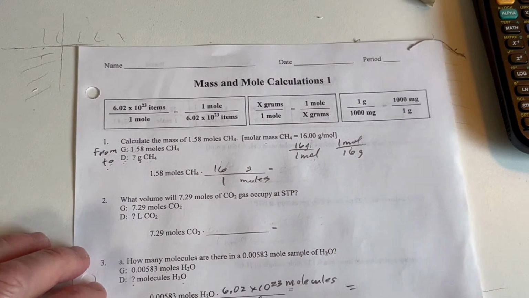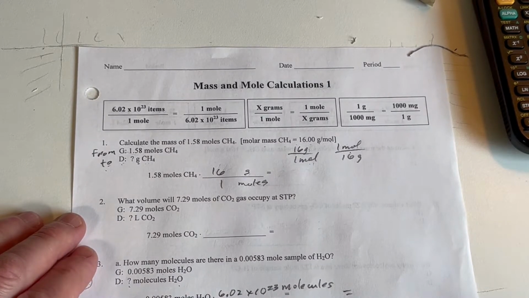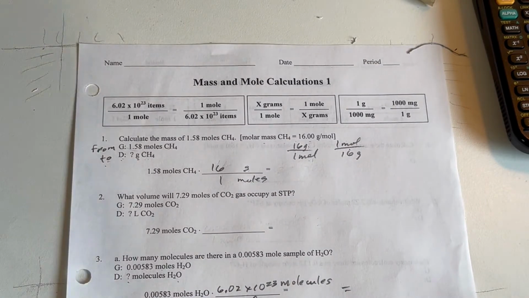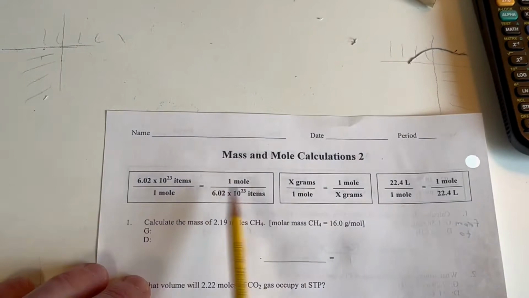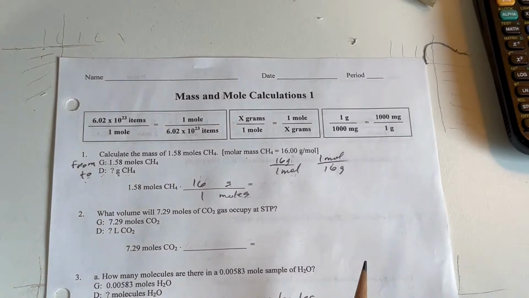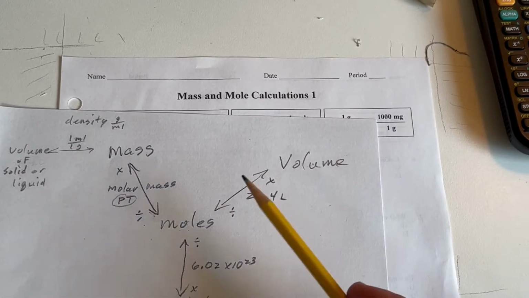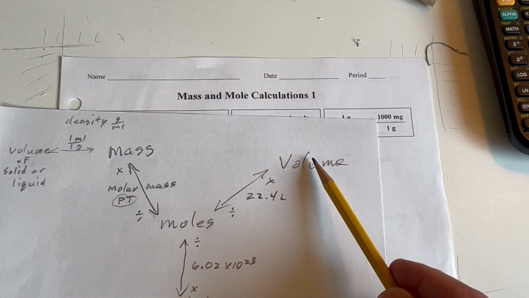Okay, now we look at the next problem. What volume will 7.29 moles of CO2 occupy at STP? Well, we can see on this side there's an equivalency statement. And of course, we can see it up on the board. Moles to volume, 1 mole is 22.4 liters.